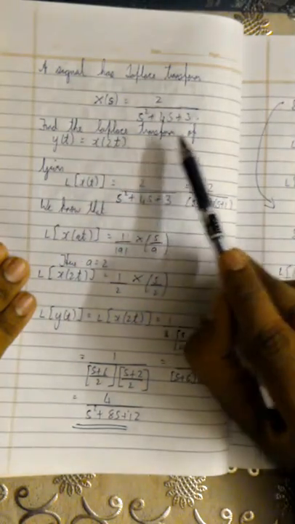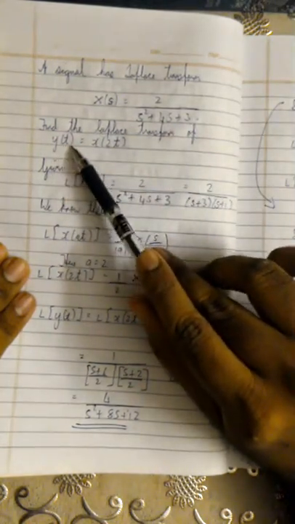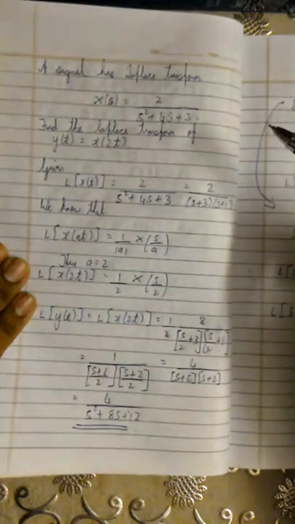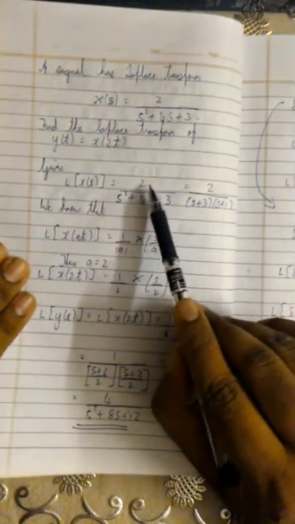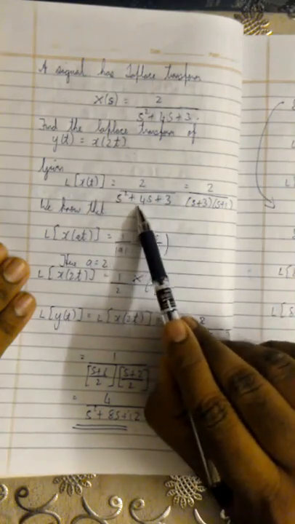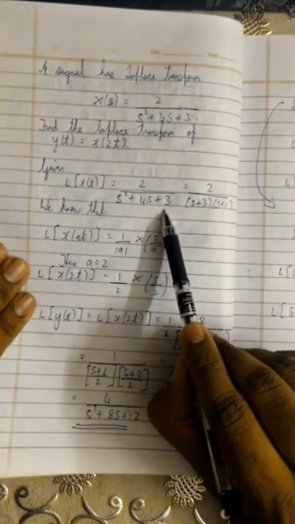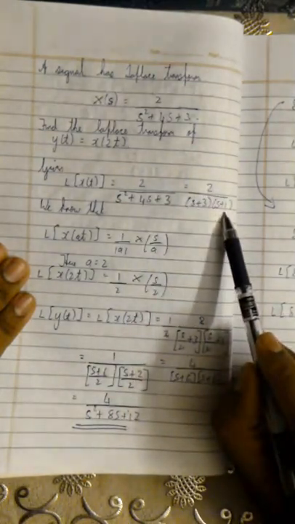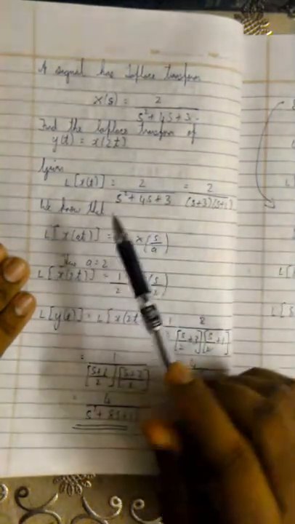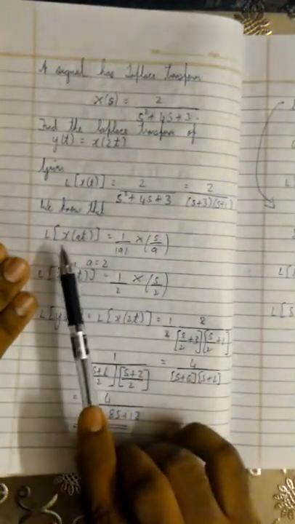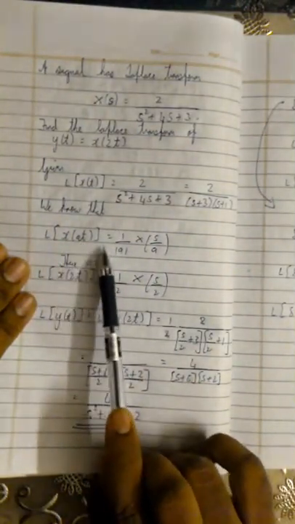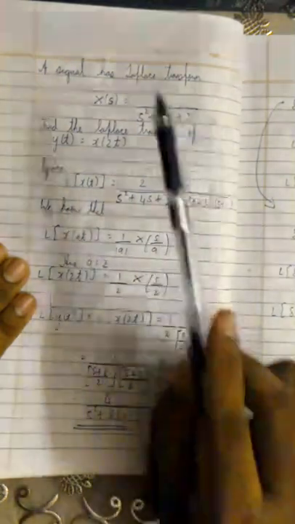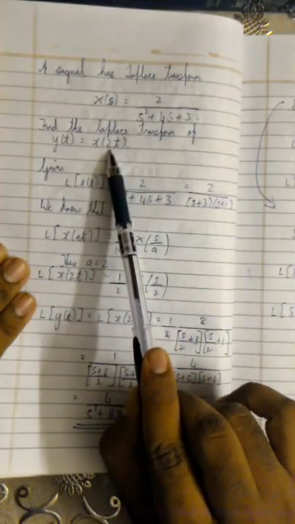Find the Laplace transform of y of t, in which y of t is nothing but x of 2t, right? So here, given that X of s is 2 by s square plus 4s plus 3, I can factorize this, so this will become 2 by (s plus 3) into (s plus 1). Then I write my time scaling property. We know that the Laplace transform of x of at is equal to 1 by mod a into X of s by a. So here in this example, a is equal to 2, so I replace it with 2.